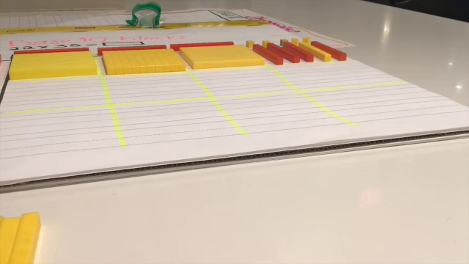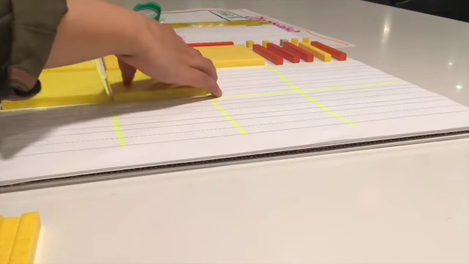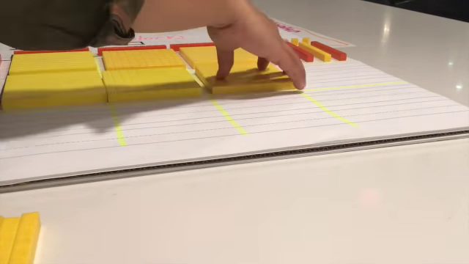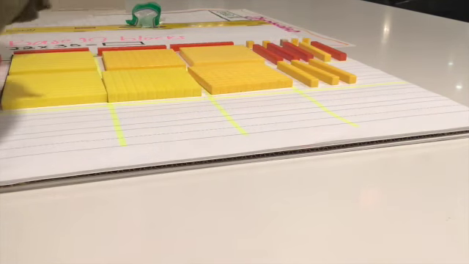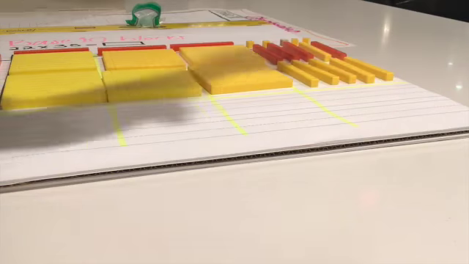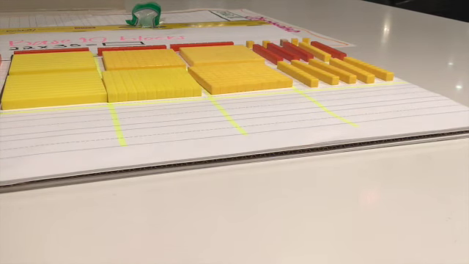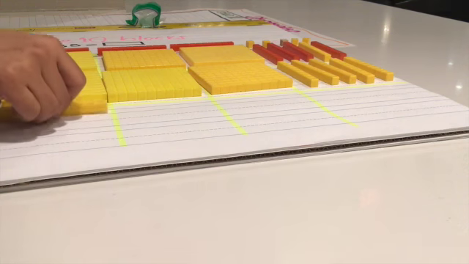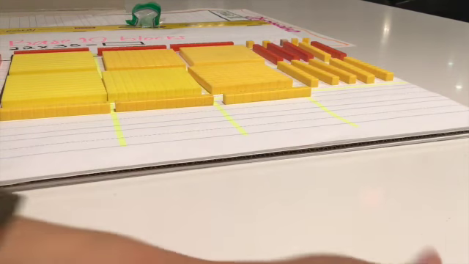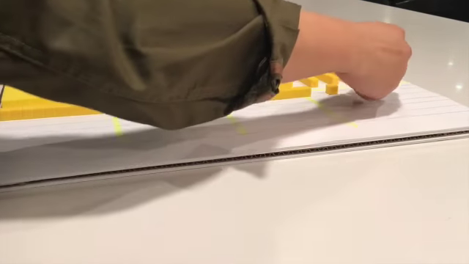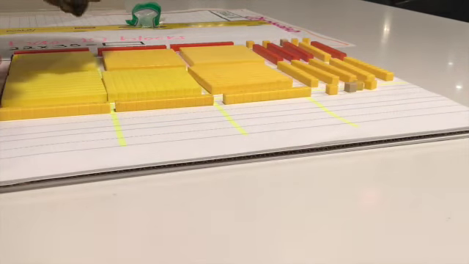So 10 times 10 is equal to 100, three times in that row. And we can multiply 10 times 1 is equal to 10, in each of the remaining columns. And now we multiply the units. 1 times 10 is equal to 10, three times. And 1 times 1 is equal to 1, for each of the remaining units.